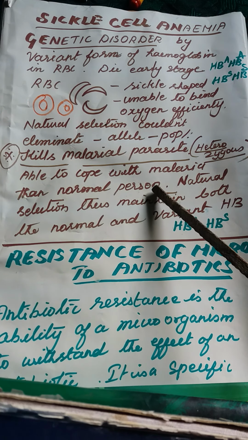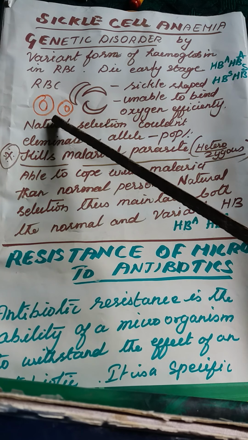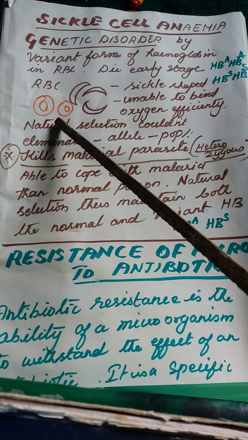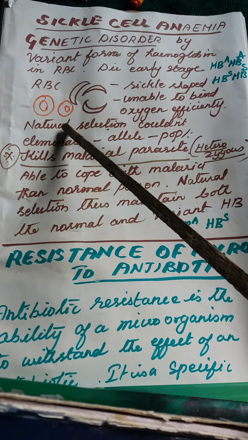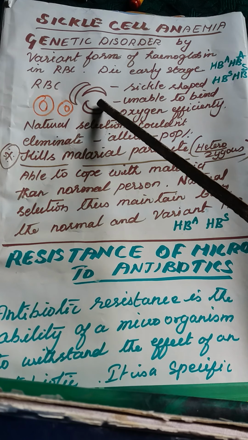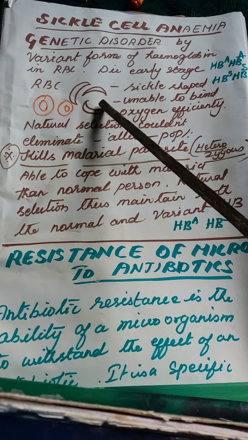Here, if it is a normal RBC, the parasites can easily accommodate inside the RBC, rupture it, and complete their life cycle. But the malarial parasite, plasmodium, cannot complete its life cycle in the sickle cells. So they will die.